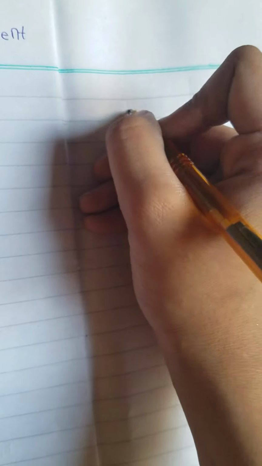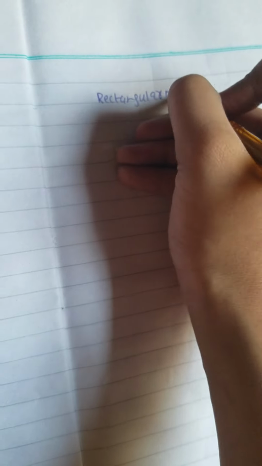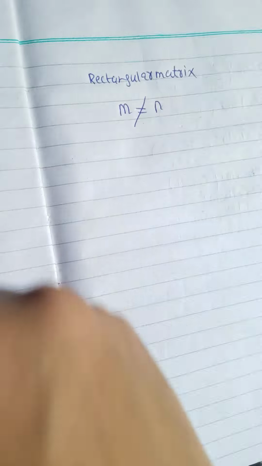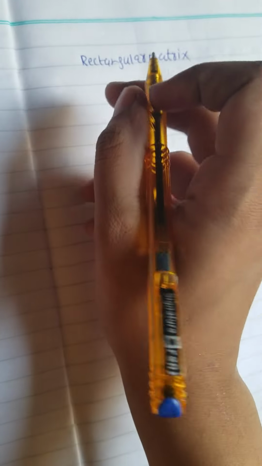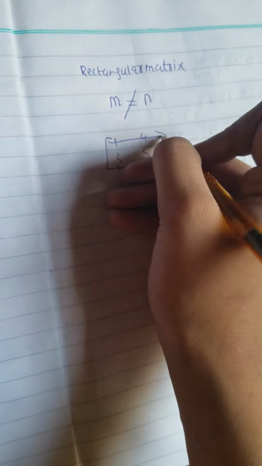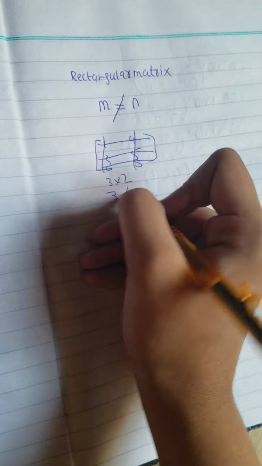Now I'd like to talk about the rectangular matrix. It's as simple as where the number of rows is not equal to number of columns. That is known as a rectangular matrix. For example, 1 3 6 4 5 8. 3 rows, 2 column. The order is not same. Hence, it's a rectangular matrix.